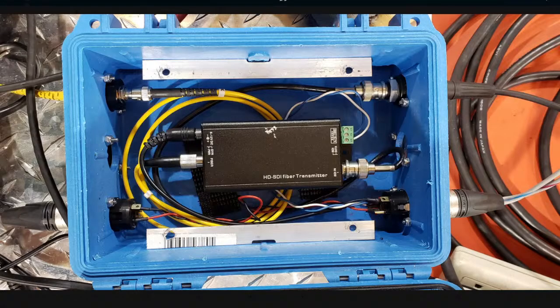You have fiber on the left, then I believe you have power coming in on the left. You have BNC on the right for your video feeds, and then I don't know what this other XLR is. Maybe audio? Probably audio. So this is just some of the custom gear they make for events like this.